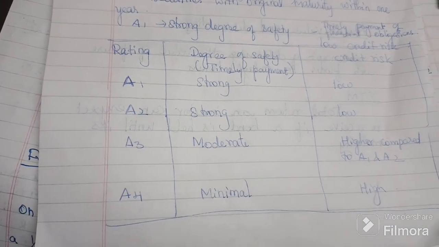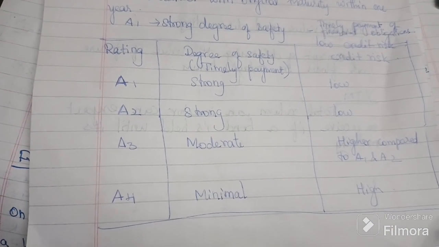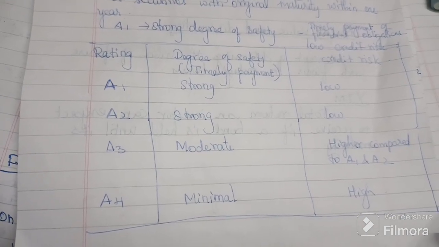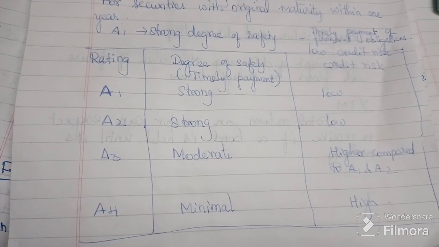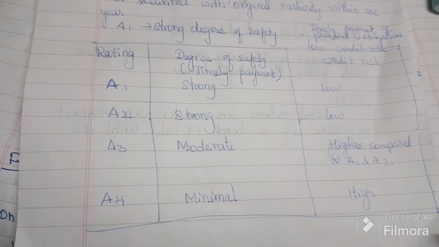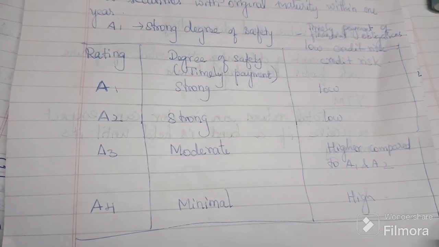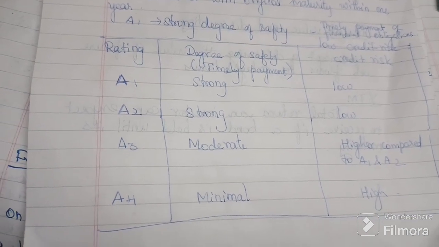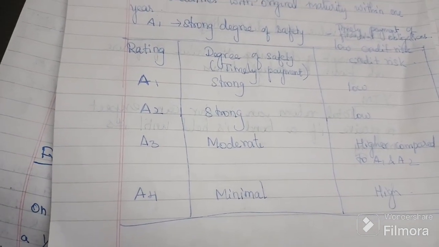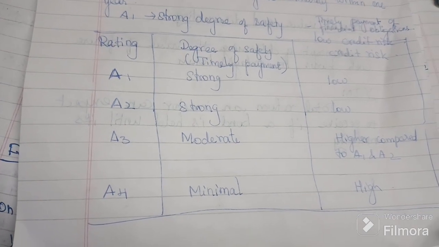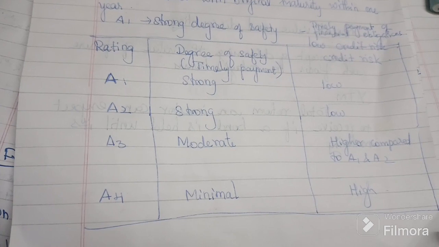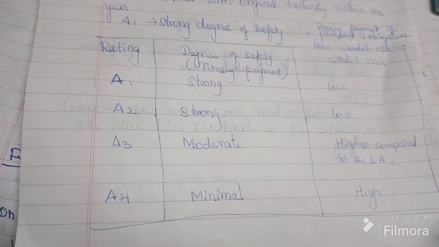A2 means again the degree of safety is strong and the credit risk is low. A1 is the strongest, and A3 is moderate, and the credit risk is higher compared to A1 and A2. And A4 is minimal, the degree of safety is minimal, and the credit risk is high.